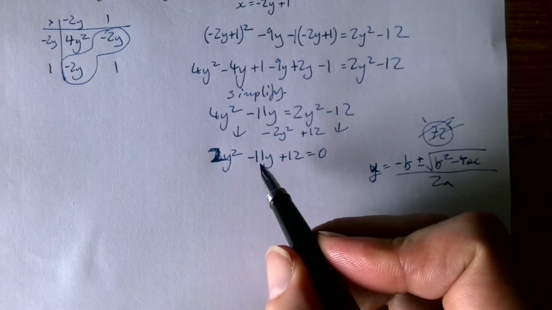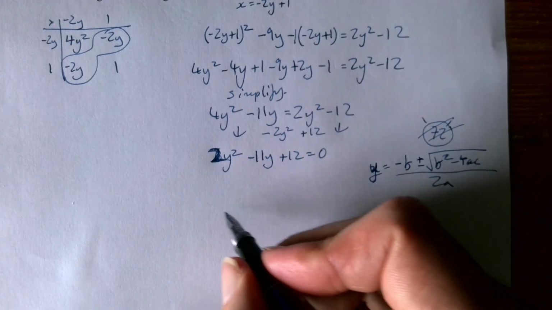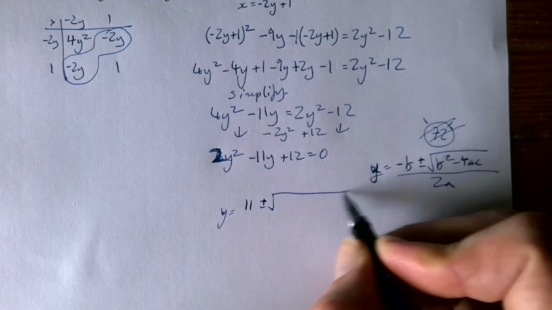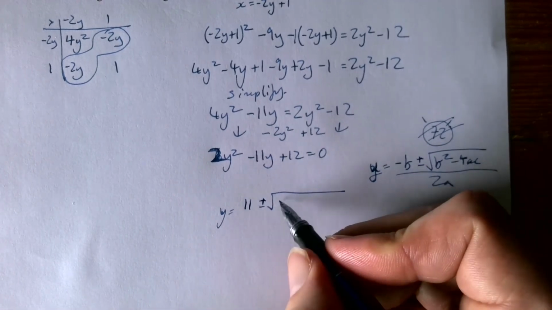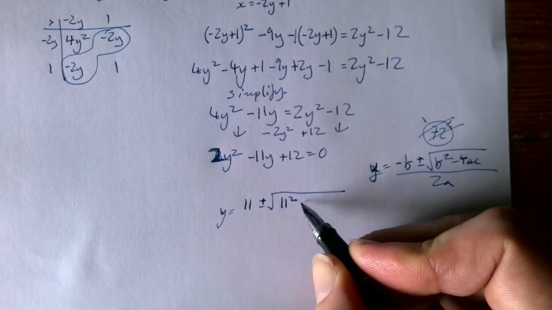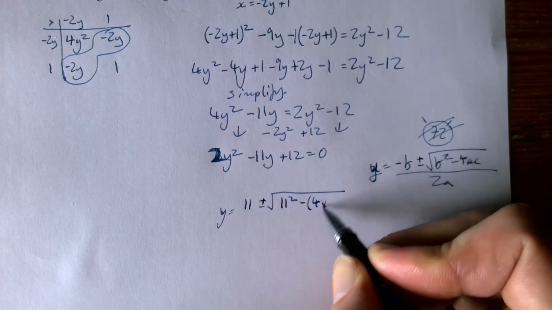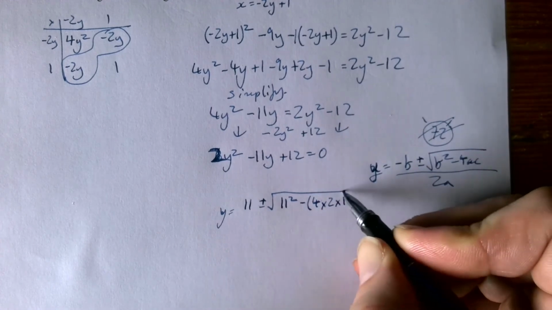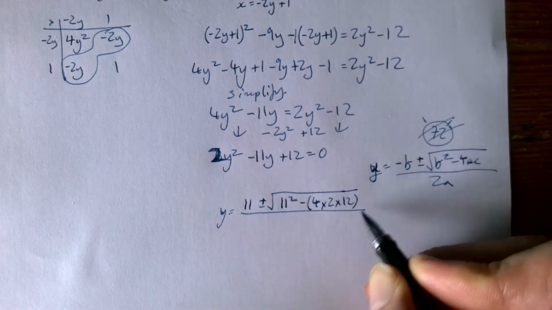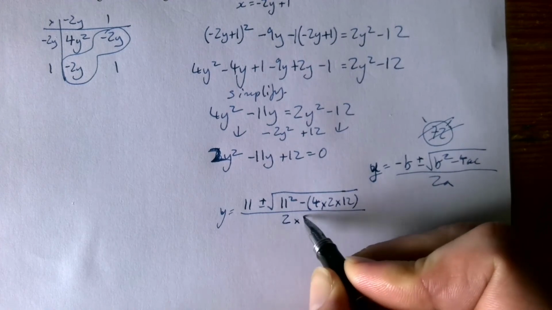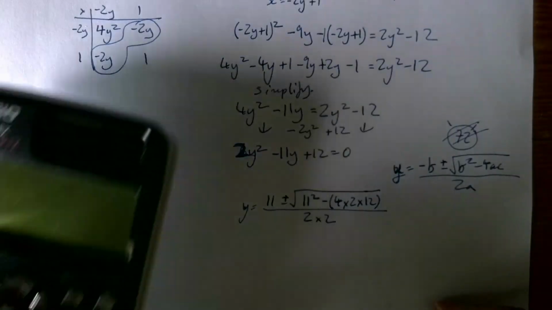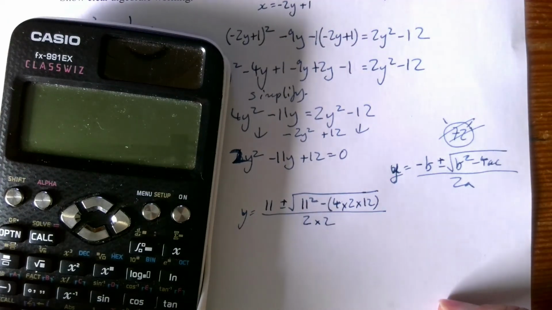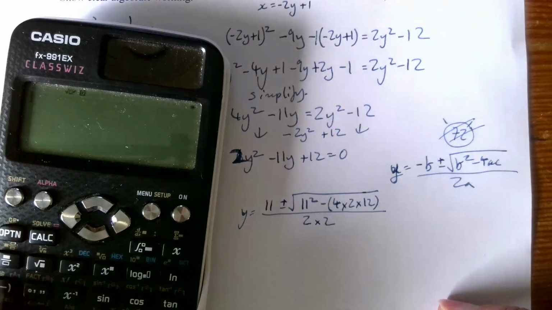So our b is negative 11, so y is going to equal 11 plus or minus the square root of negative 11 squared. I'll just call that 11 squared because it'll be the same thing. Take 4 times a is 2 times c is 12 all over 2 times 2. And actually, I'm not going to worry about it. I'm just going to whack it all into the calculator like that.